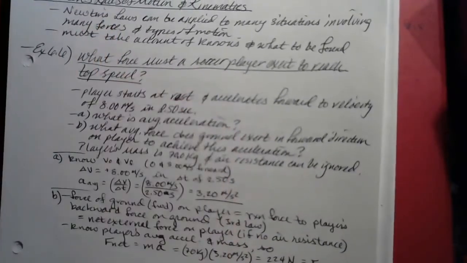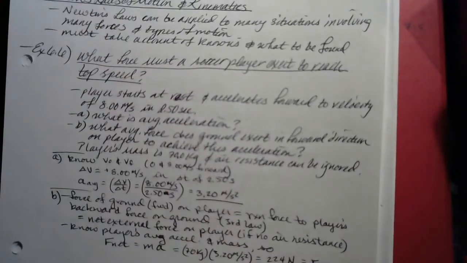Newton's laws of motion and kinematics apply to a lot of different situations involving many types of forces and many types of motion. Before we can apply them, we just really have to think about the situation and analyze what forces are involved and what equations might need to be used to find what we want to find.